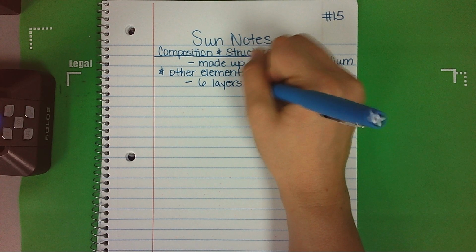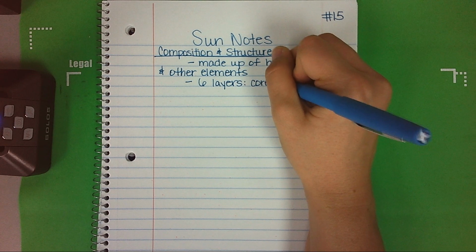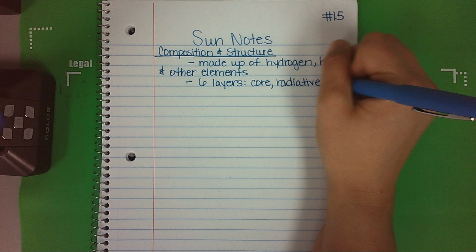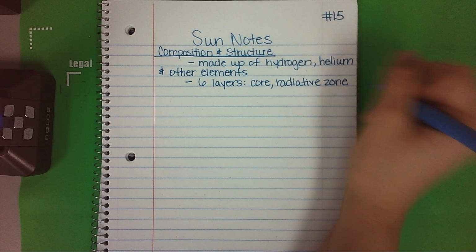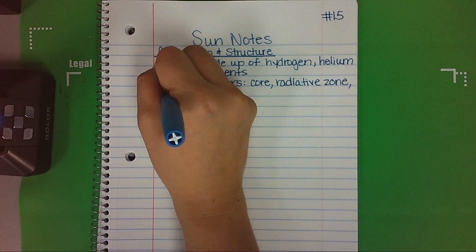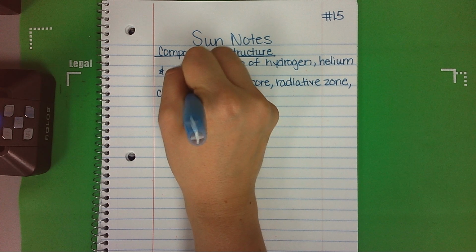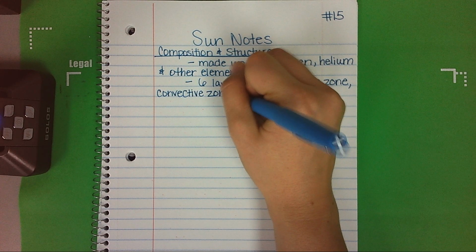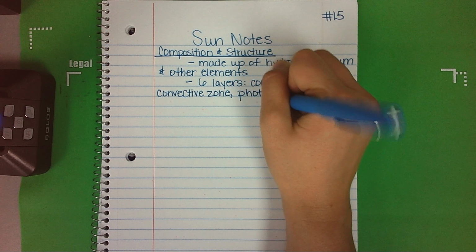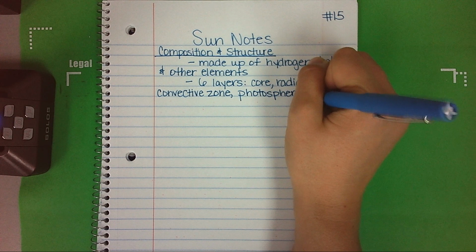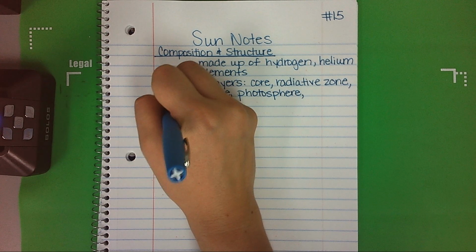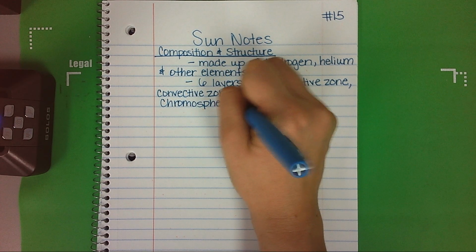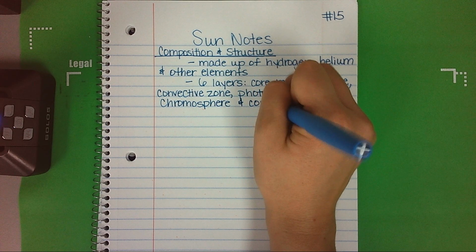Okay, it has a core, radiative zone, a convective zone, a photosphere, chromosphere, and a corona.